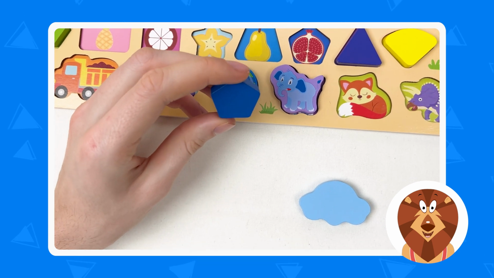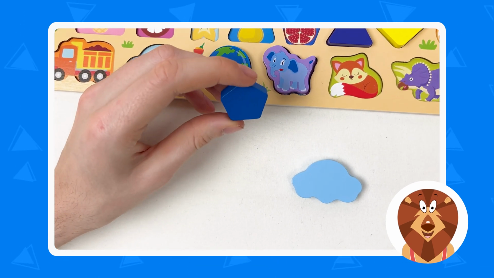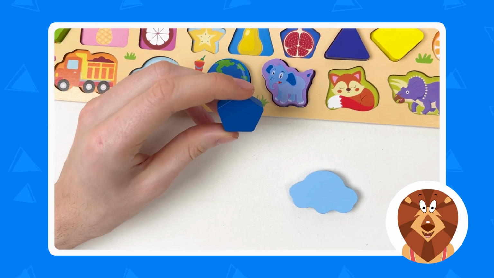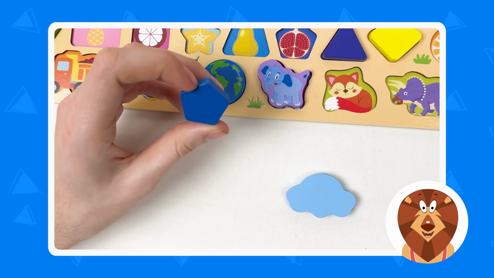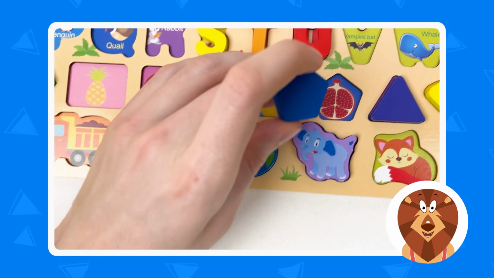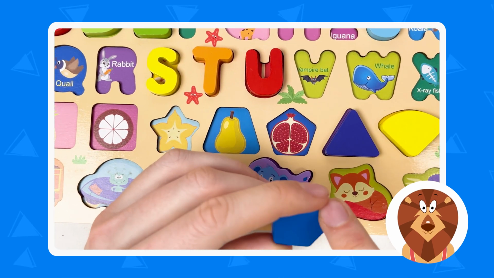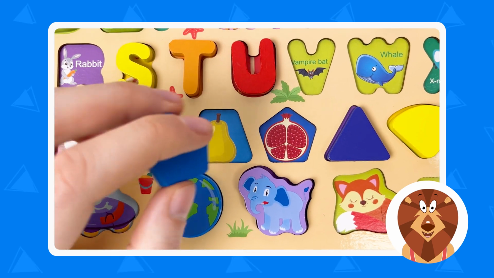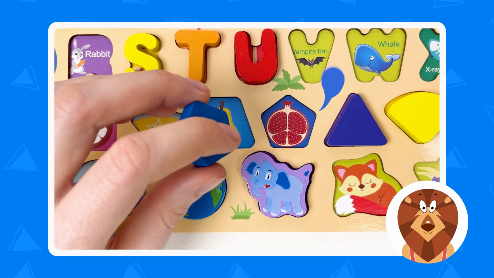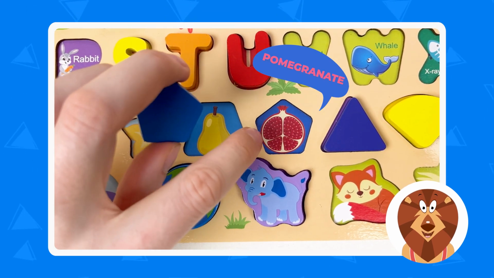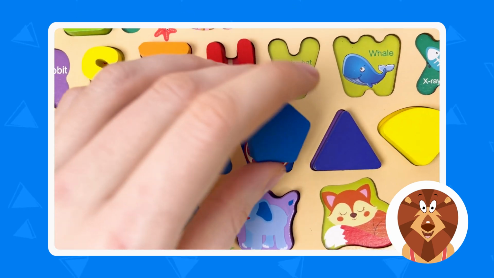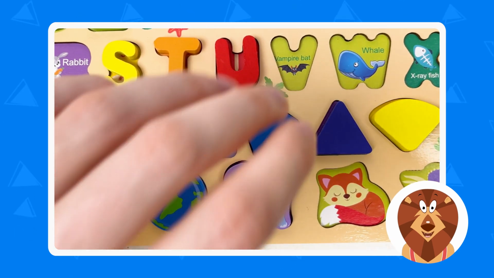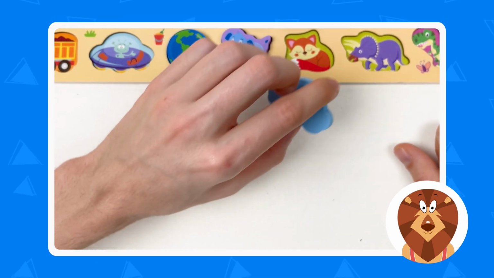And this shape has basically 5 sides. So we need to find a shape which has the 5 sides like this, right? So let's find it. And we need to find the fruit called pomegranate. So, and it is here. Great, we can place the shape here. Amazing. And let's take this one.